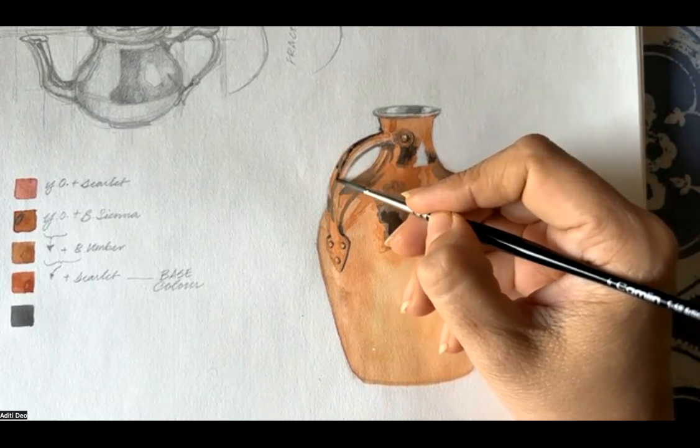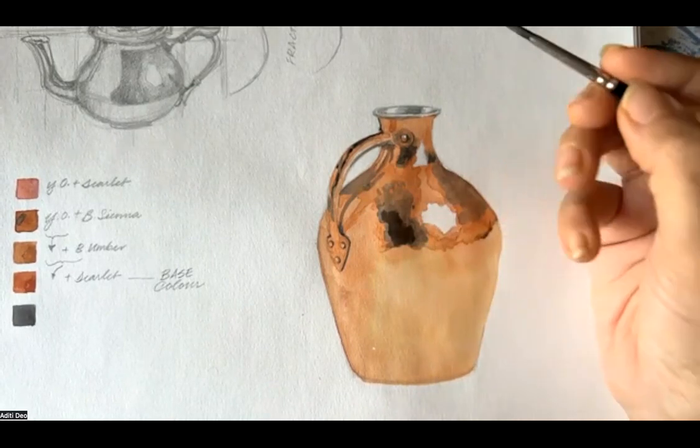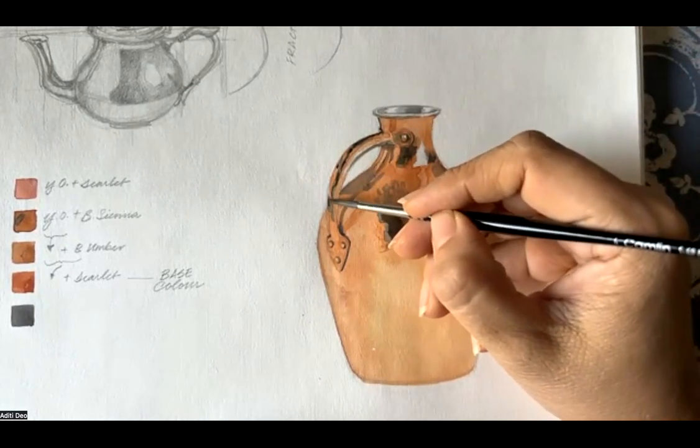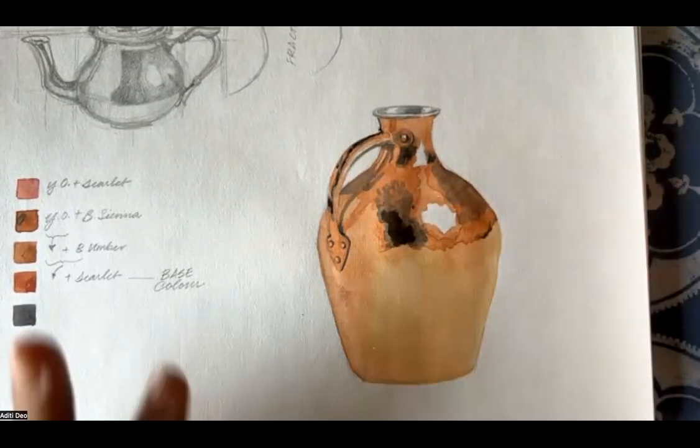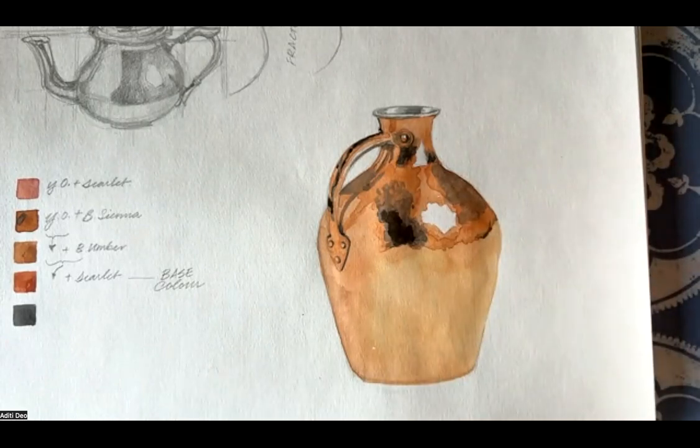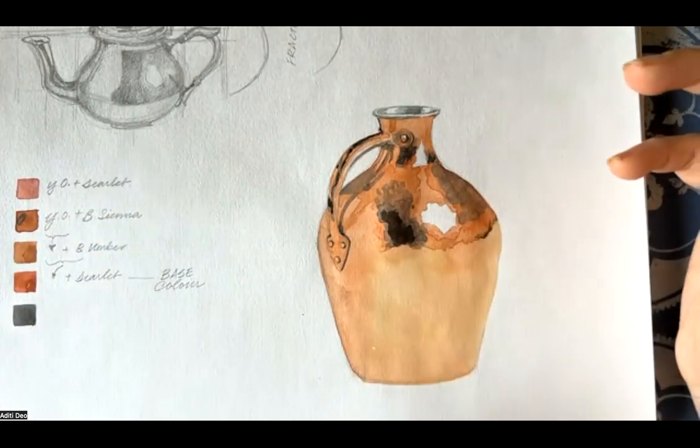So remember that when you're making these darker shades, to paint something else or paint something less every time. That way you can create dimension.